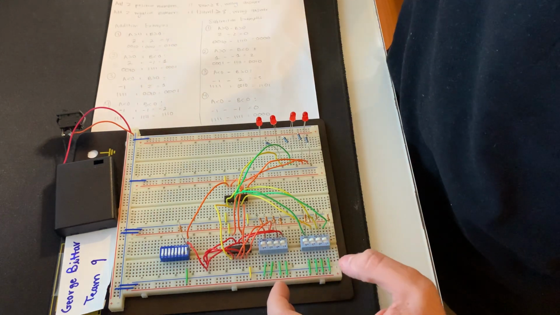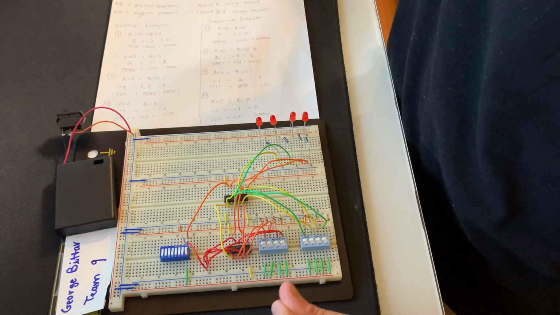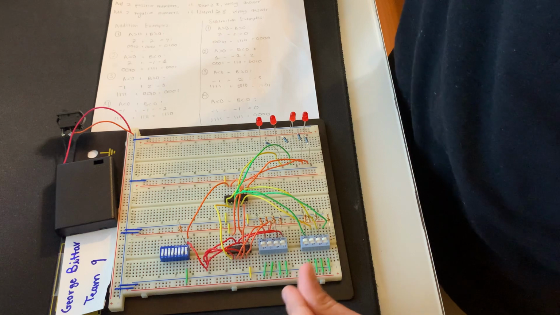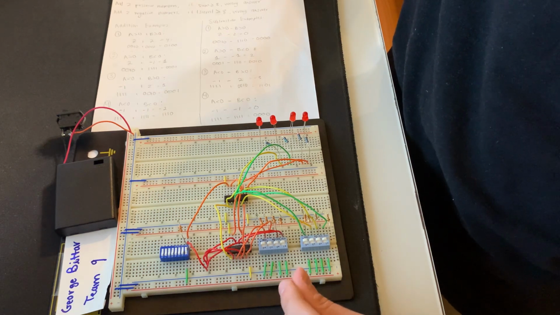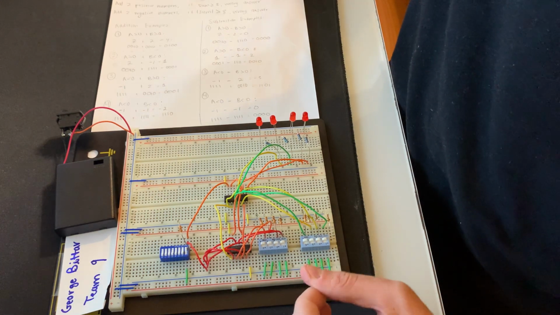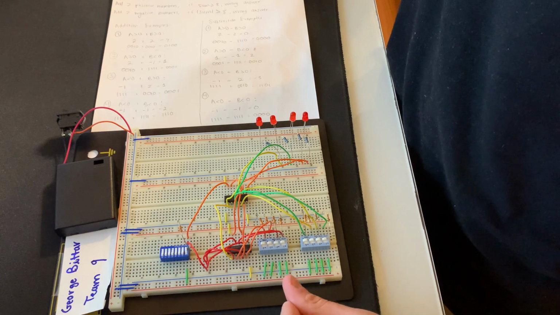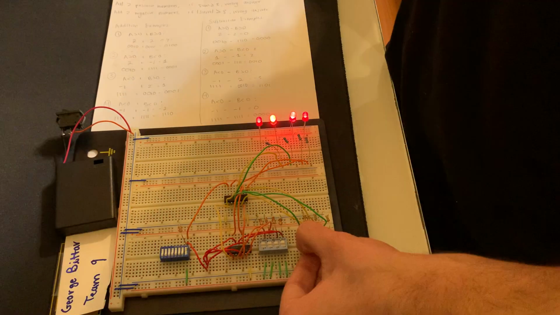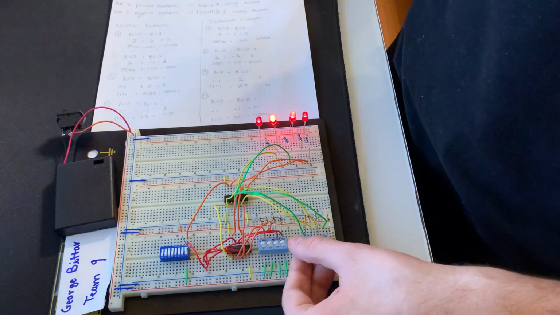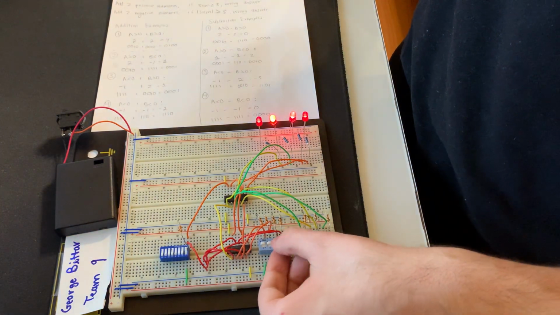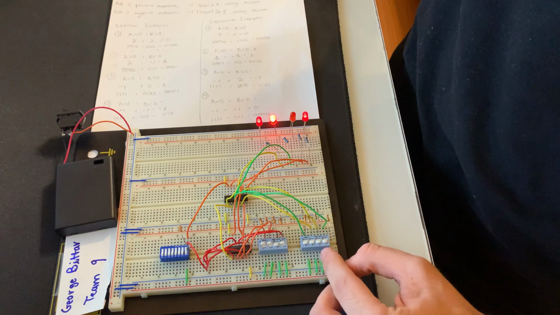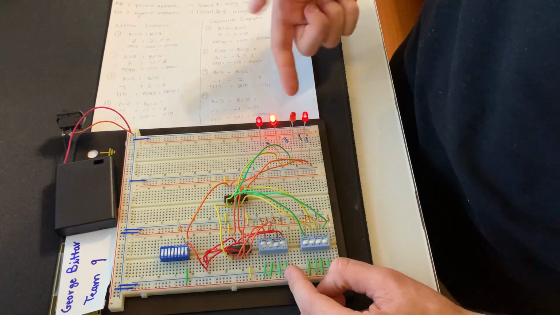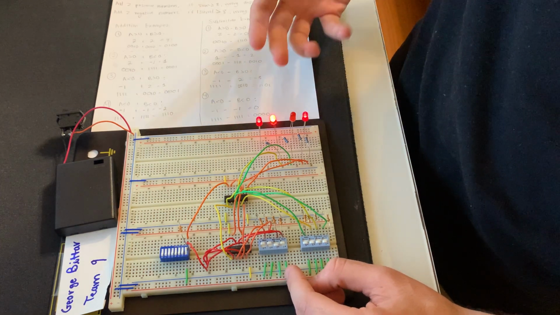For my next subtraction example, A is less than 0 minus B greater than 0, where A equals negative 1 and B equals 2. So negative 1 minus 2 should result in negative 3. I'll start by setting A equal to negative 1. Then I'll set B equal to 2. So negative 1 minus 2 results in negative 3. 1, 1, 0, 1 is indeed negative 3.